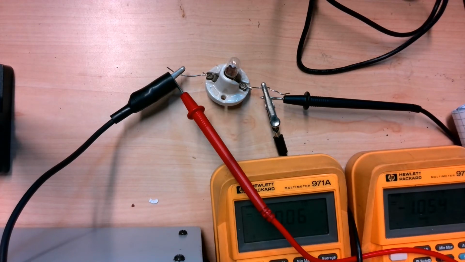So we're going to go until either we get to the top of the voltage source or we get to where the light no longer functions. Okay, we got 1.2. Oh, I forgot to make a note. So at 1 volt, the light turned on.